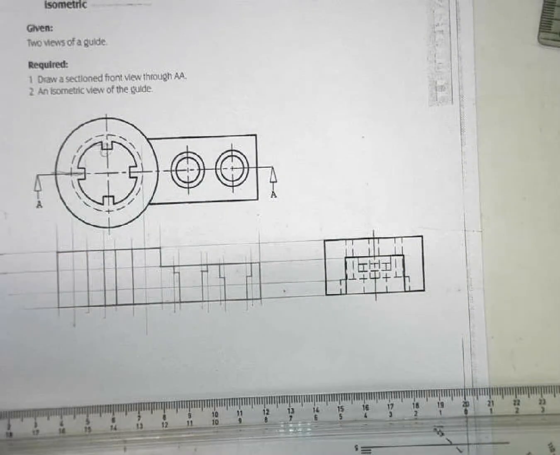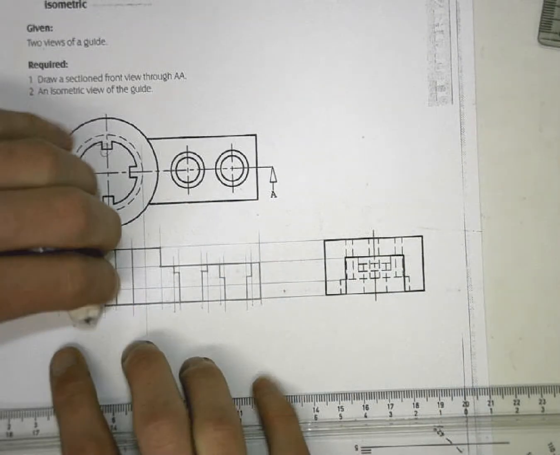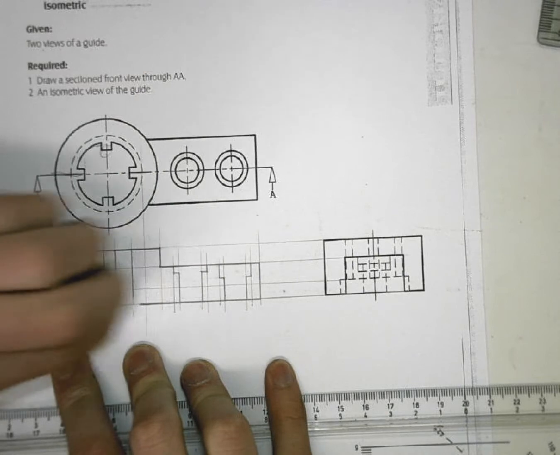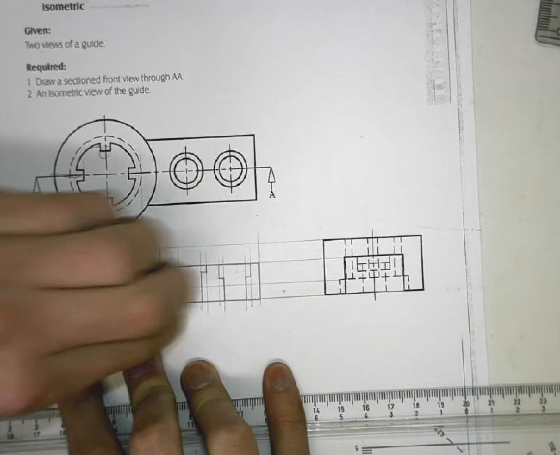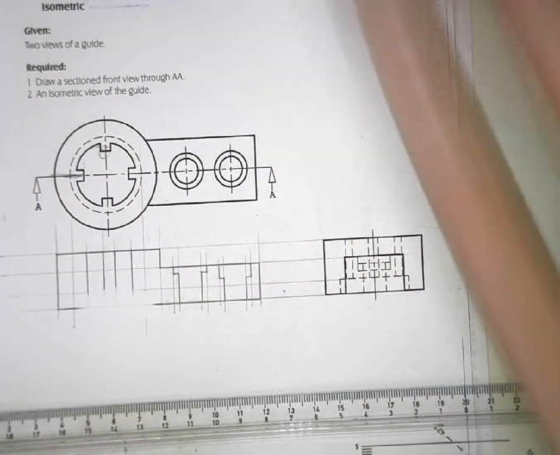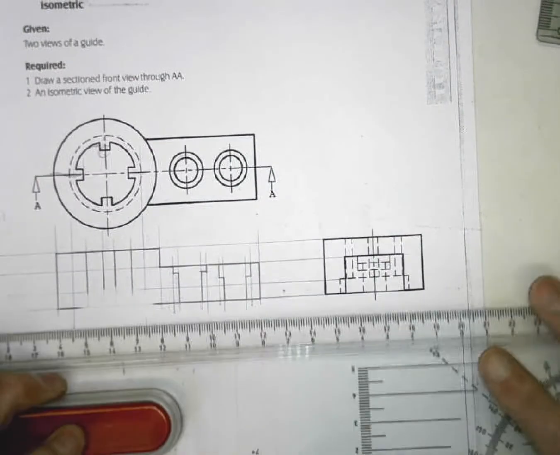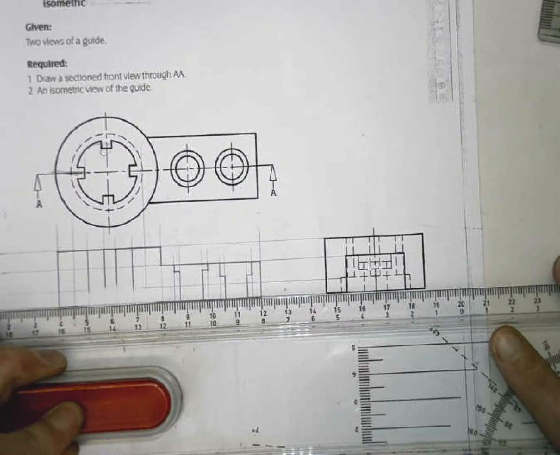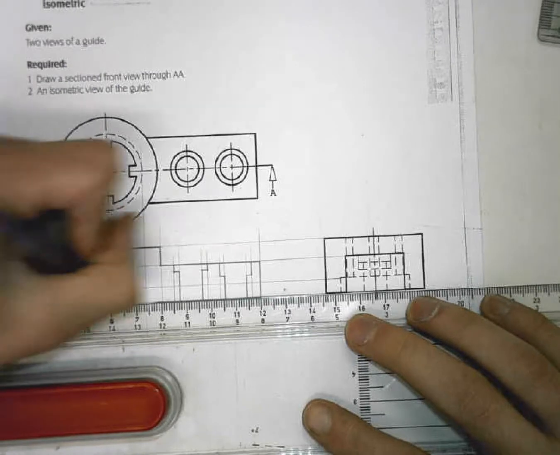So I'm just going to erase some of these lines. Obviously you want to avoid erasing as much as possible because it does make your drawing a bit messy, but sometimes it can't be avoided.